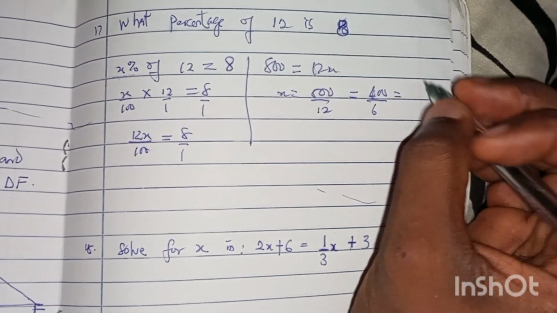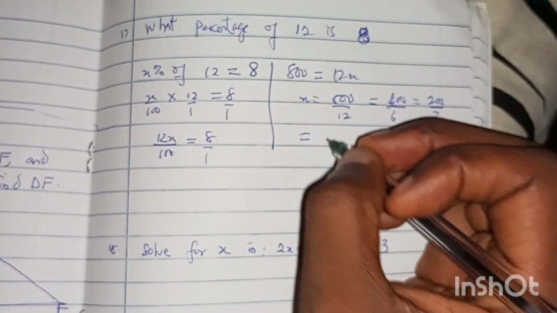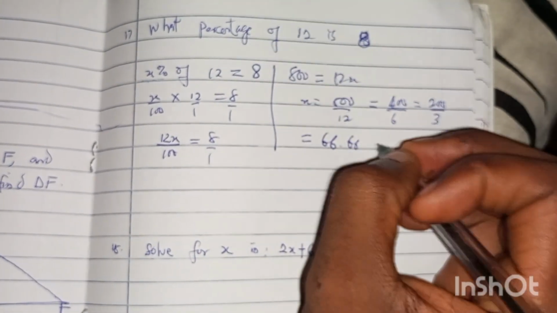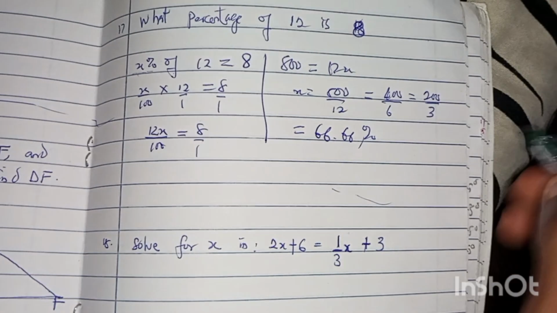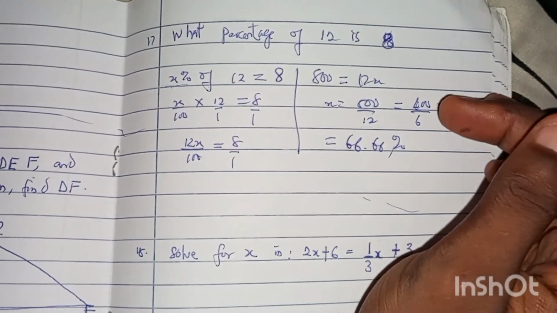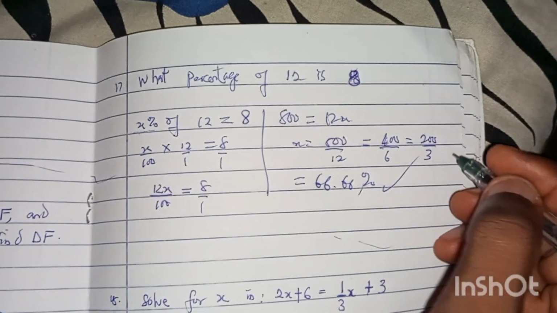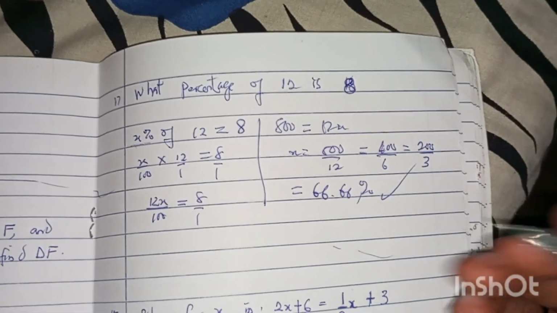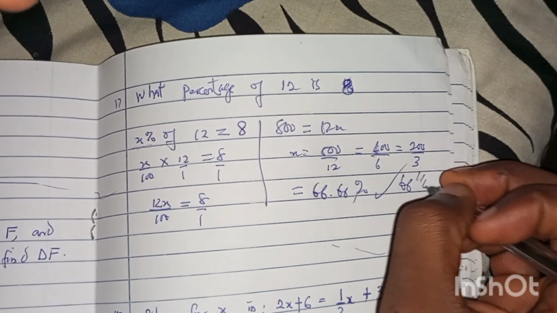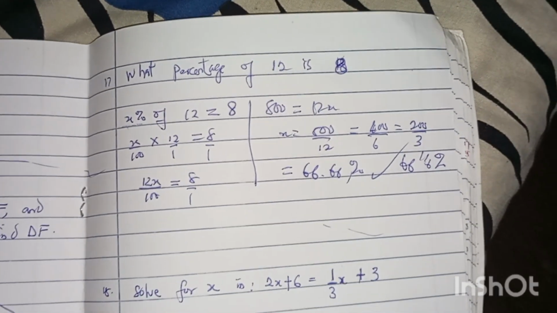Divide by 2 again, we are going to be having 200 all over 3, and that should give us around 66.666%, something like that. You can decide to take it to a mixed number as well, but that's going to be the answer. That'll be 66 and 2 over 3% if you want.